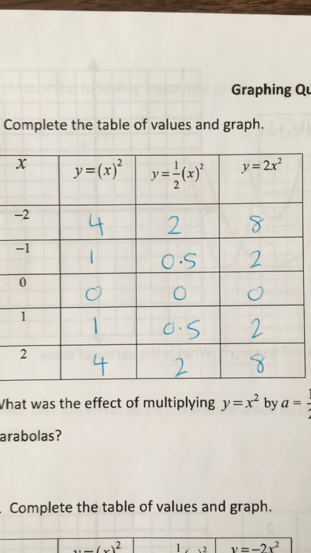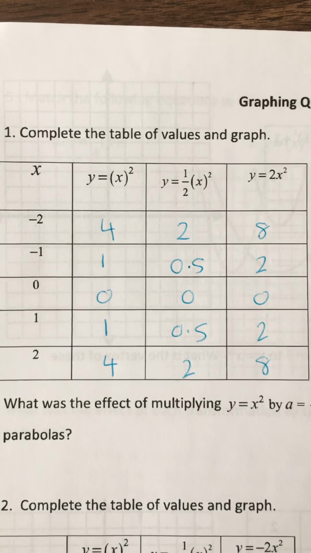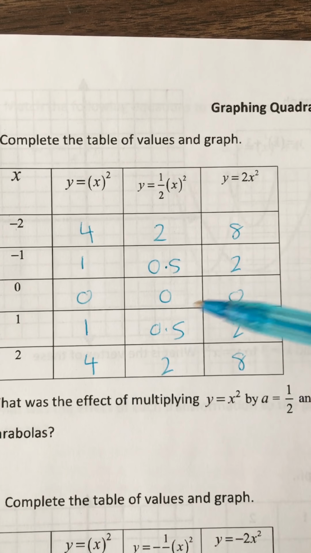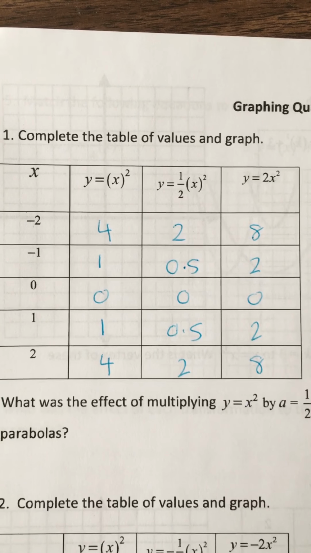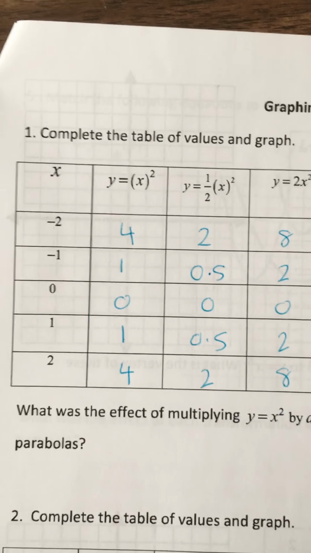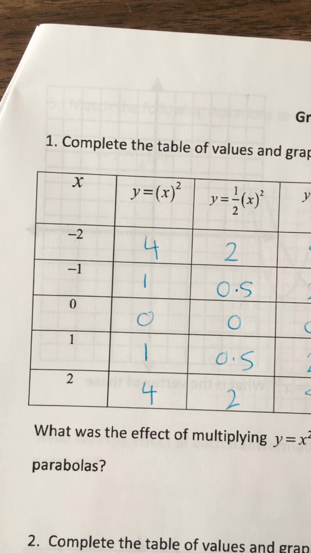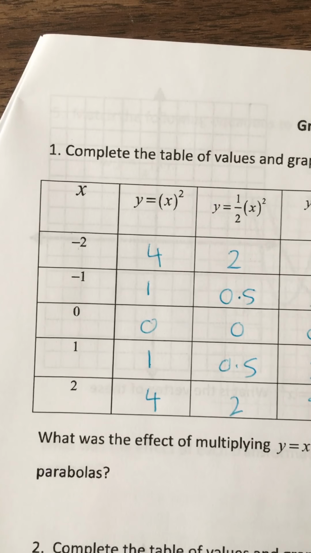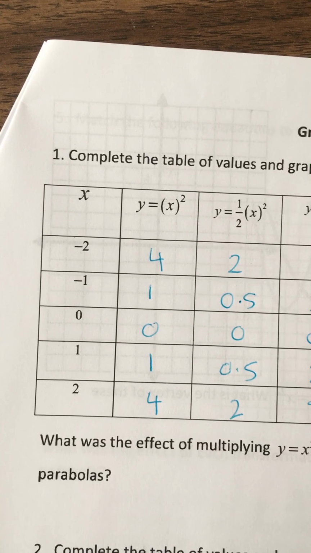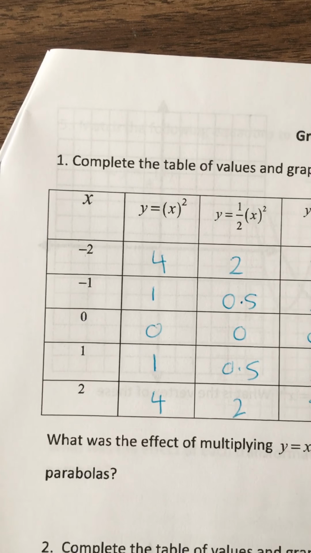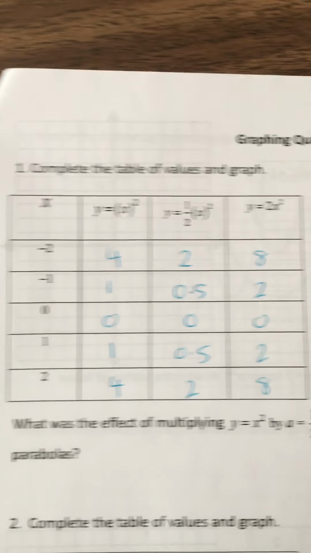The y-axis, you're going to have to fit them all on the same axis. And notice the lowest value that you can see here is 0. So obviously you've got to start at 0, but you need to be able to go up to 8. So you might want to go up in, let's see, 1, 2, 3, 4, 5, 6, 7, 8. That might work. And then you'll start to plot them.